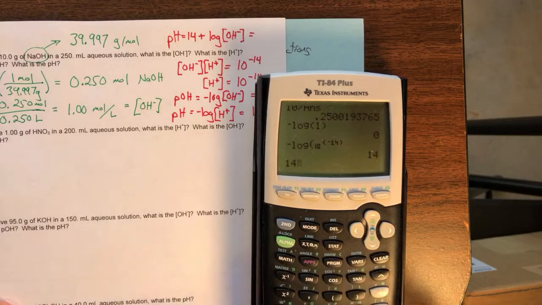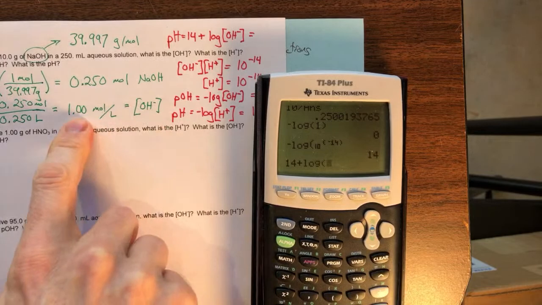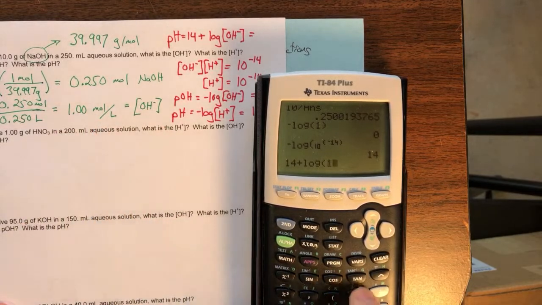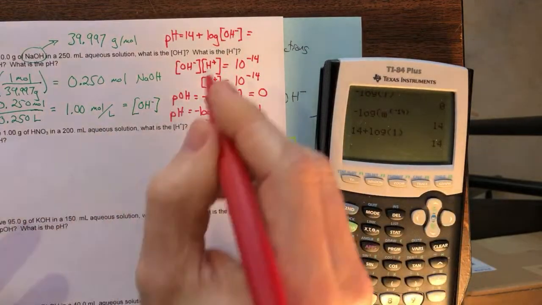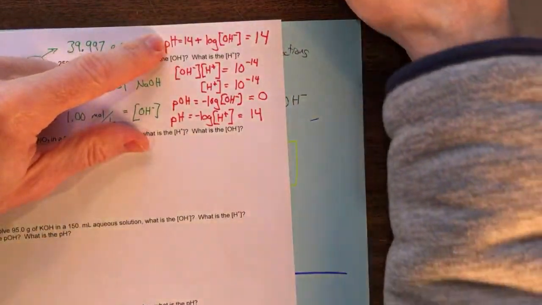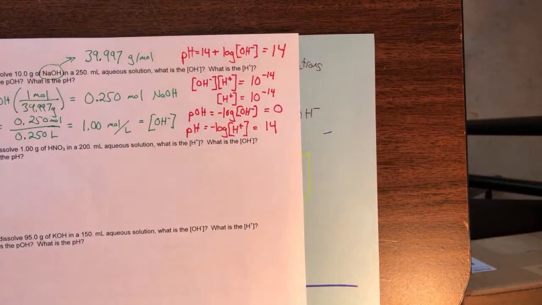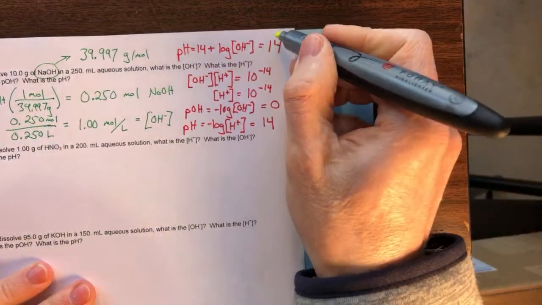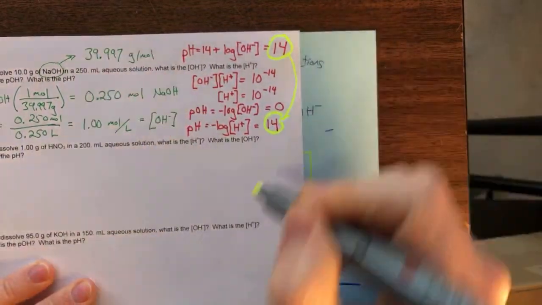So 14 plus the log of the OH minus molarity, which is 1. Well, we already know log of 1 is 0, right? But let's check it out. 14 plus the log of 1 is 14. So whether you do your calculation this way or this way, the pH is the same, right?